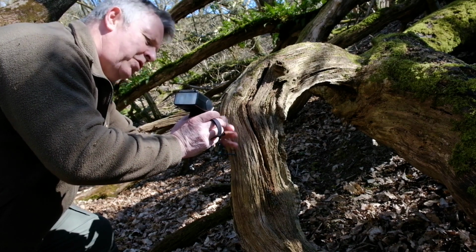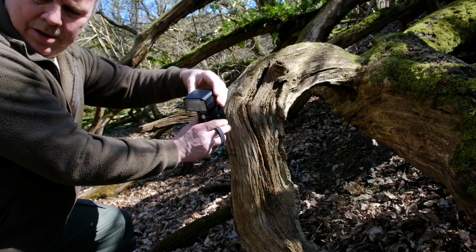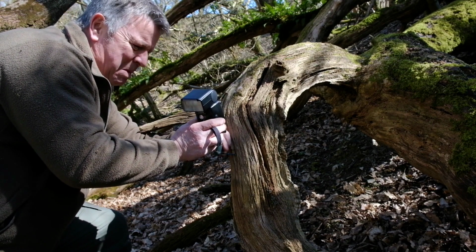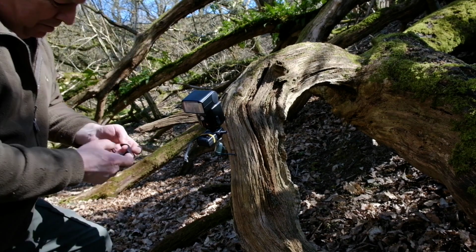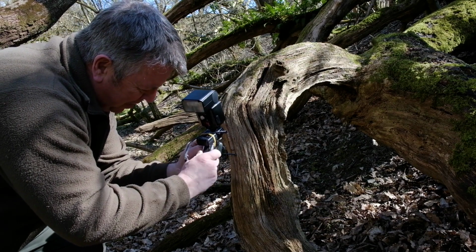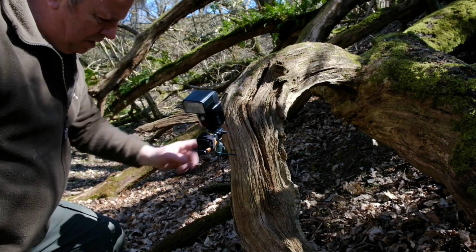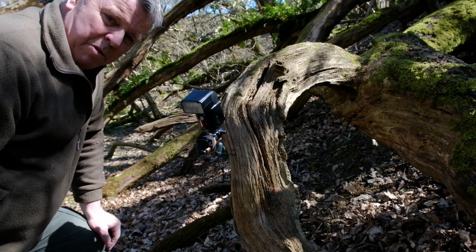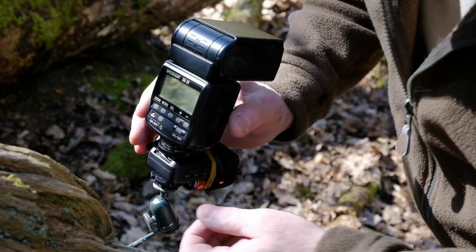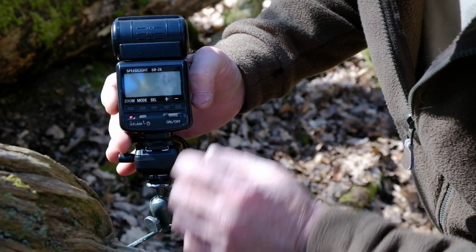Just attach that to the receiver. Aim that where we need it to go, where we expect the animal to be. To that, I'll attach a battery pack, 2 AAs I've got with this. There we go. It's a nice sturdy little flash mount, cheap to make, just perfect for the job. And flash settings wise, switch on.